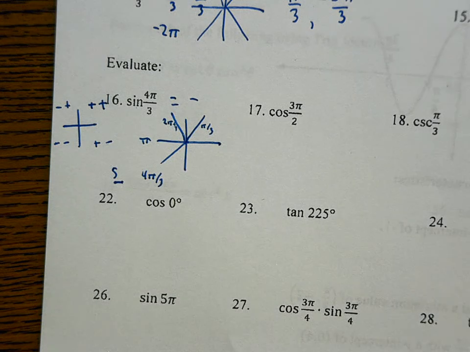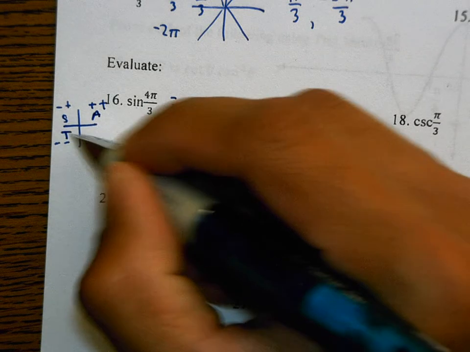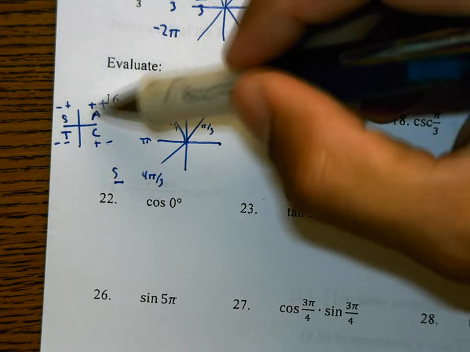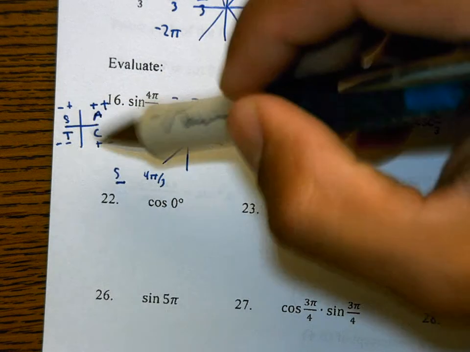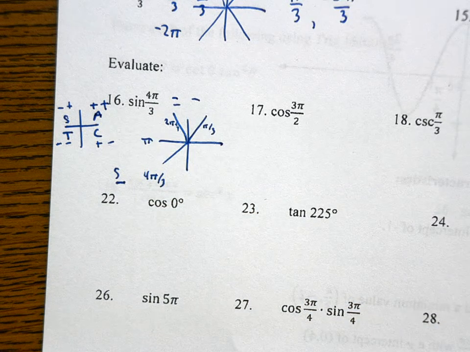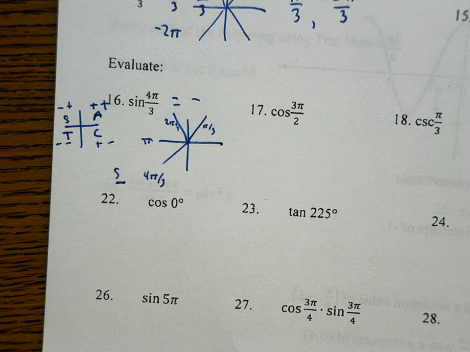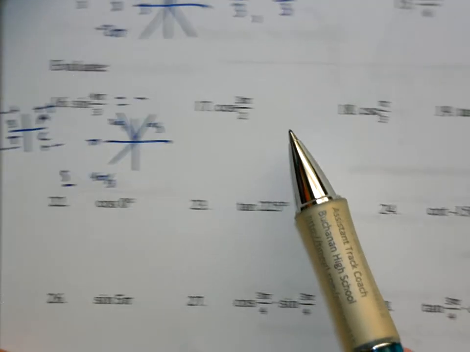We also learned a little acronym: All Students Take Calculus. All of them are positive here. Sine is positive here. Tangent is positive here. Cosine is positive in quadrant 4. Those are two different ways for you to remember what's negative and positive in which quadrant, because the angles change.